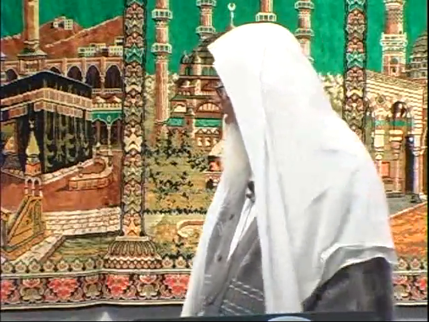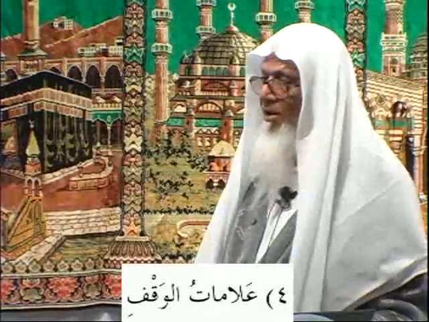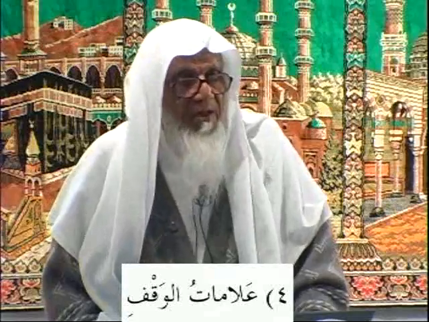That's to guide the reader where to stop, where not to stop. But in the Indian subcontinent, they have so many signs that one gets confused. There are a lot of signs, and some of the signs are contradictory. One sign says you stop, the other sign says don't stop. In the King Fahd Quran Complex Quran, we have only 5 or 6. I'll explain to you later on when we come to that. Alamatul Waqf. So these are the 4 elements that are contained in the Quranic text.